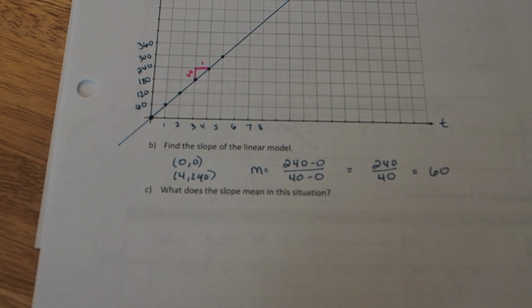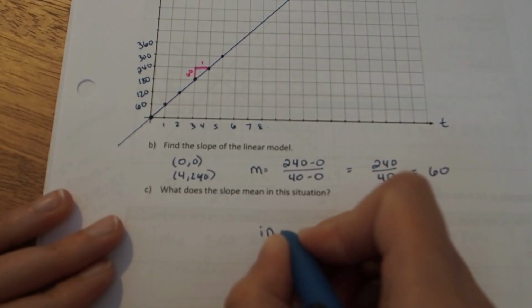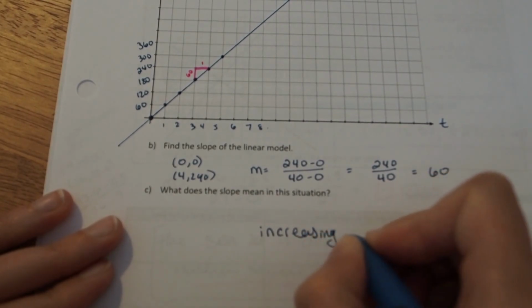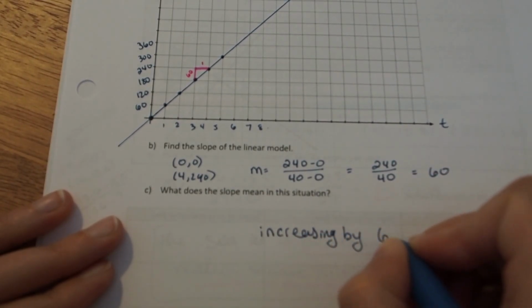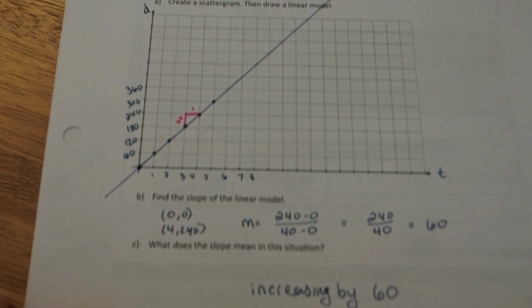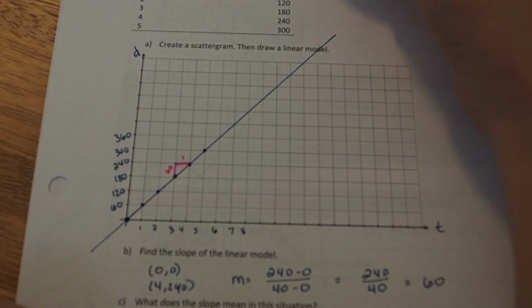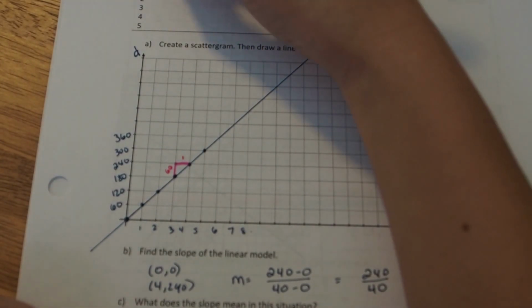Okay. In part C, I want to talk about what does the slope mean in this situation. So back to putting units on the slope, making it a rate of change. So this right here, we're going to start with we're increasing because it's a positive. Something is increasing by 60, and let's put our units on this. I know it's a ratio of rise over run, so it's a ratio of y units to x units.